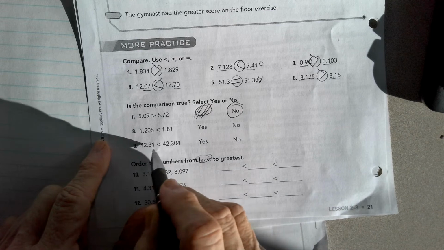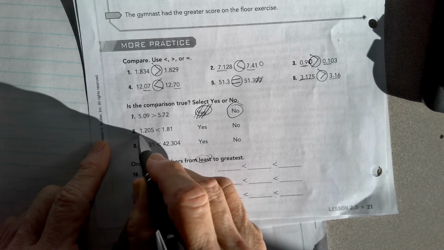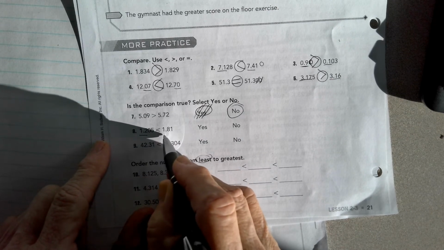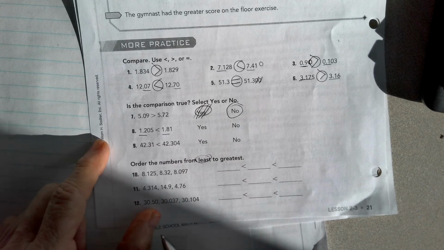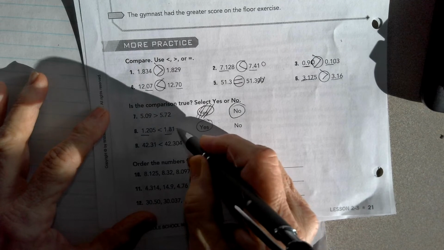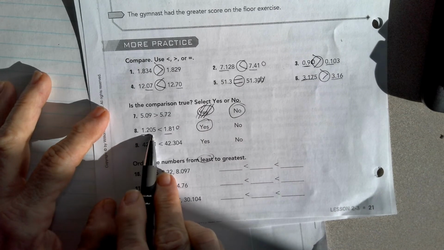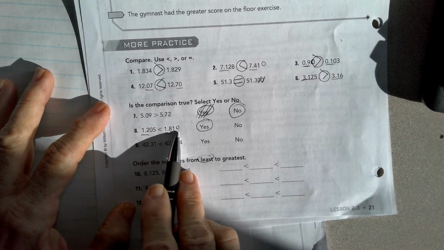Then on this one, let's make sure I reread the whole thing with the inequality. So this is, I'm just going to pick up the first 2 numbers. 12 is less than 18. Is that true? Yes. That is true. And again, I could have also added another 0. 1205 is less than 1810.